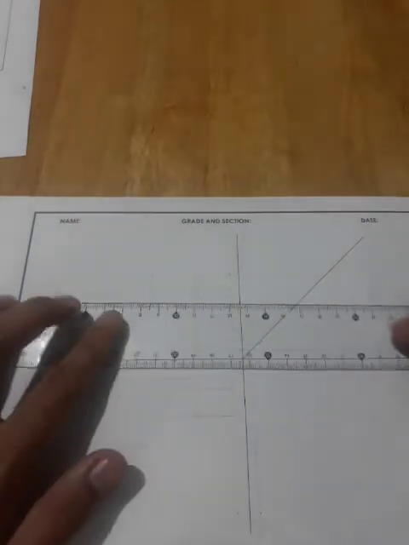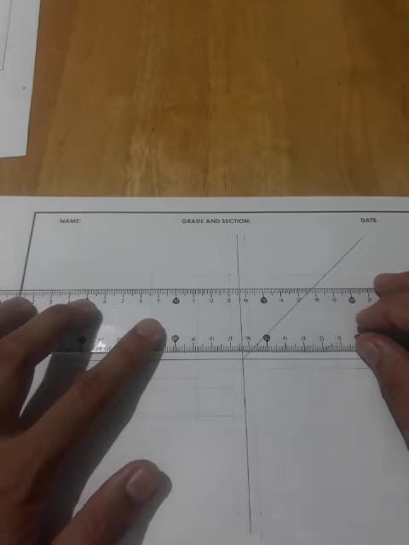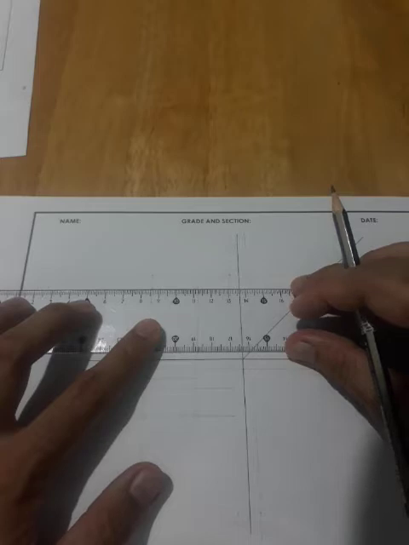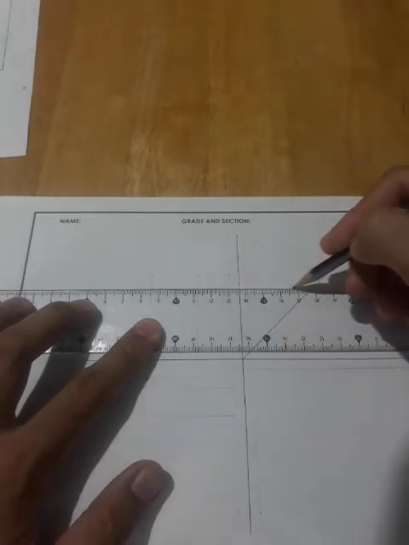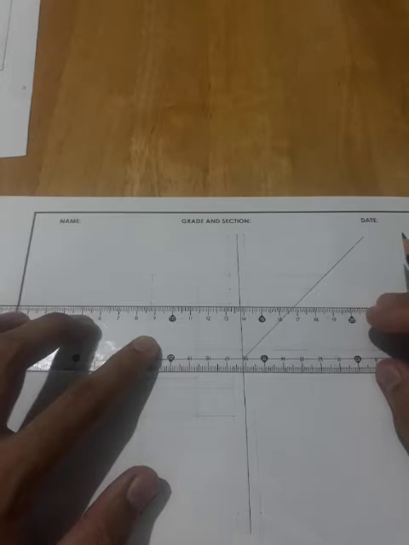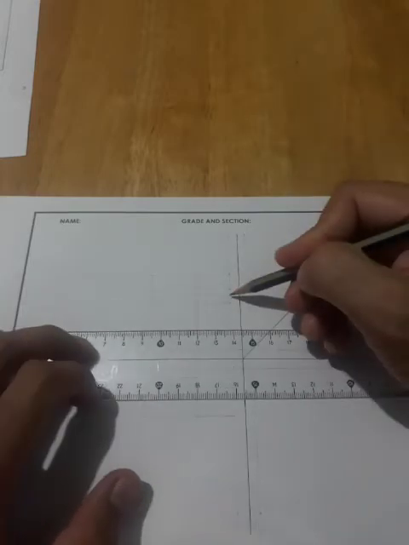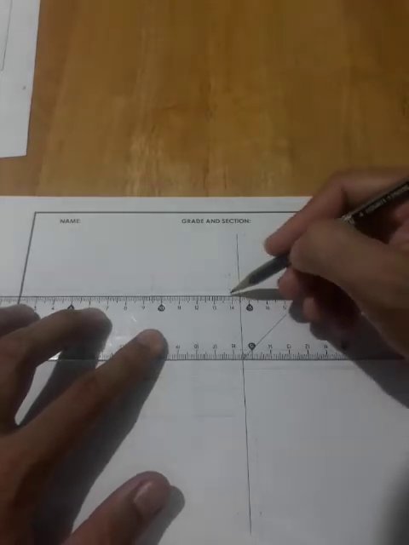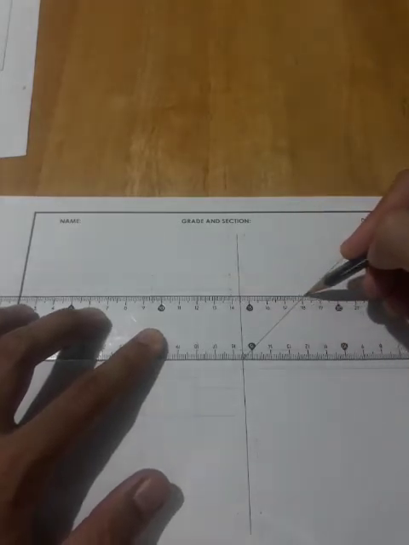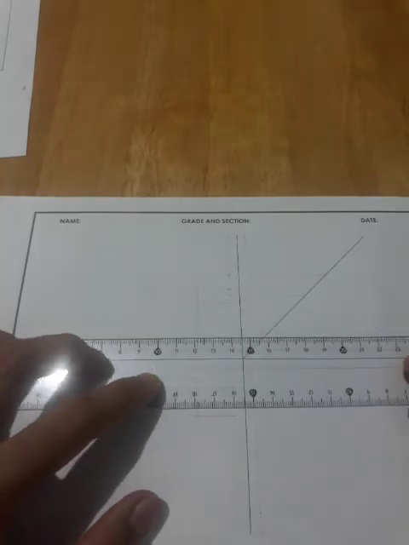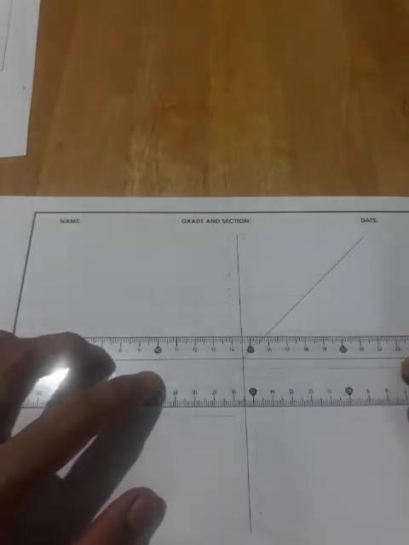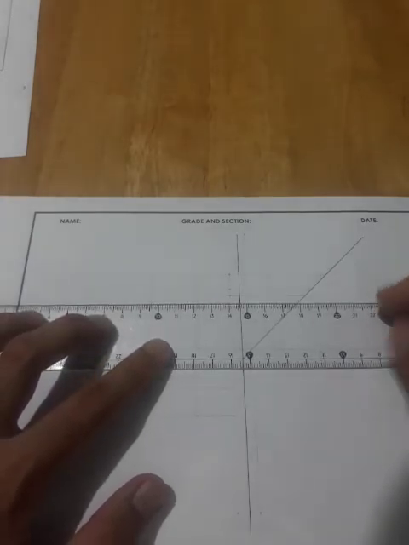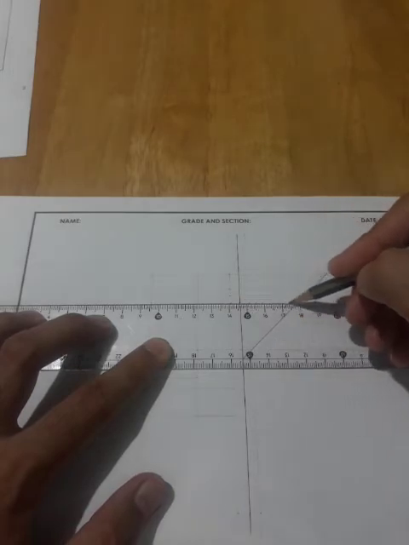Also, point G. Also, point K. This is point K, by the way. Point K. Project the lines. Then, point H. Be careful on projecting lines.